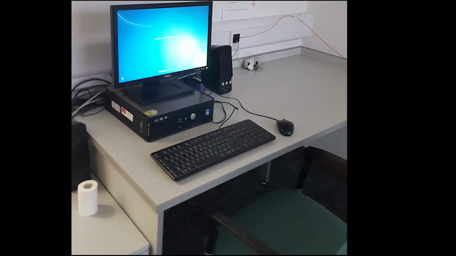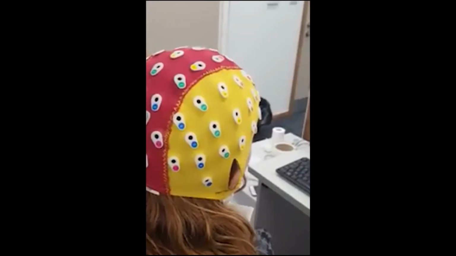Here is an EEG experiment step by step. First of all, the participant is seated in the room in front of a computer, and once the experiment is explained to them, the experimenter will measure their head for size. An EEG cap, which is best suited to them, is placed on their head and fastened.